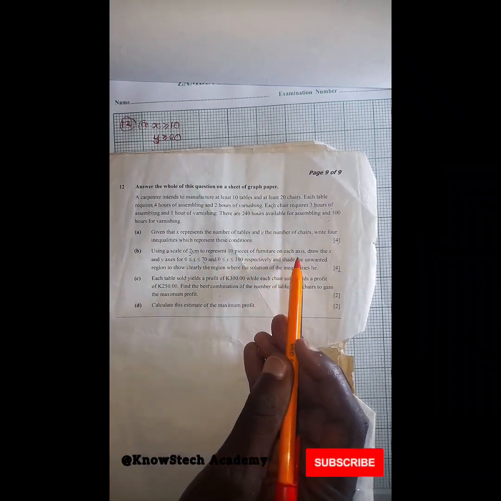Having written down the inequalities, let's plot them. Before plotting, we need to read the statement in question B. Using a scale of 2 centimeters to represent 10 pieces of furniture on each axis.